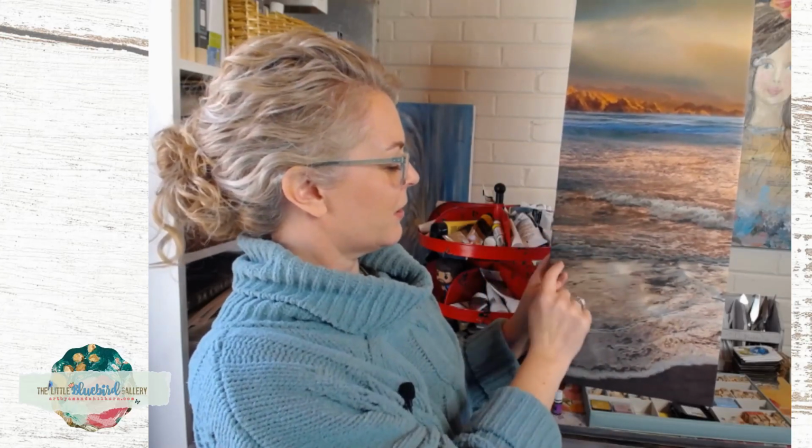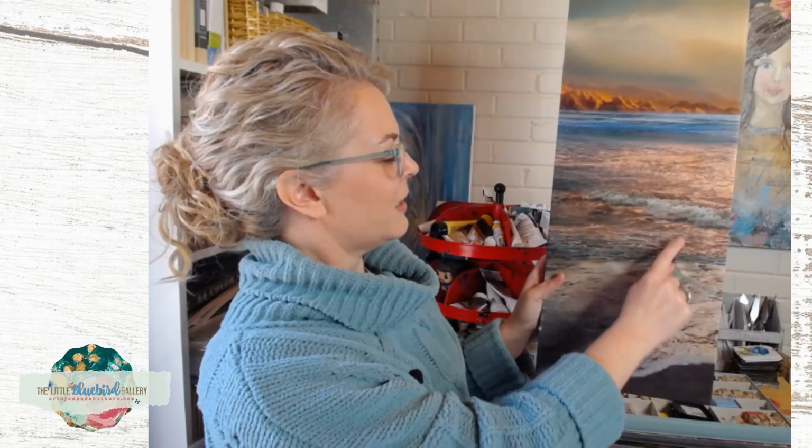If I were going to paint this area right here, and I squint my eyes, I would see this is really dark. This is a really dark area. This is dark also. There's something light here. This is really light here, and this is really light here. And so that alone is going to help you get more depth in your paintings.